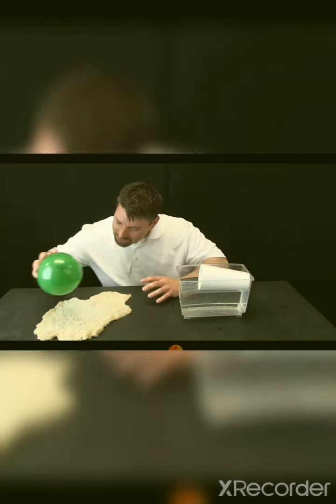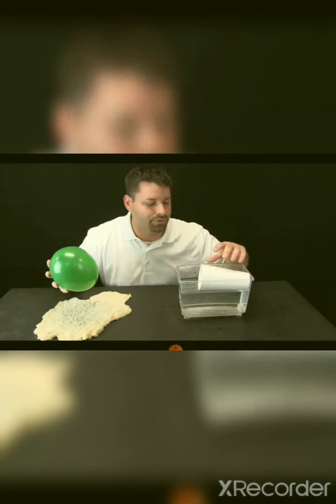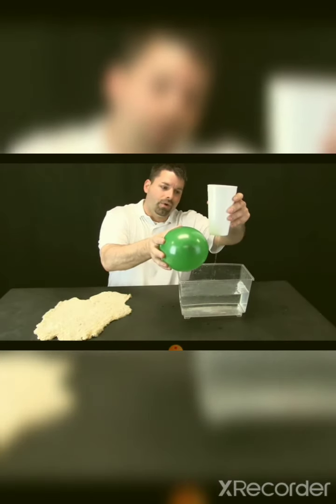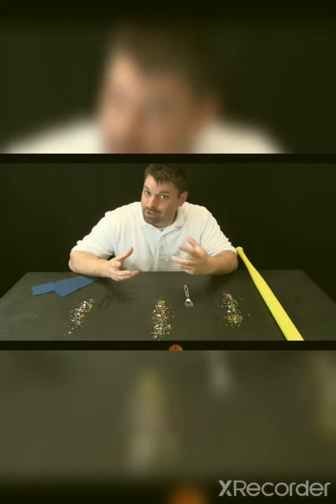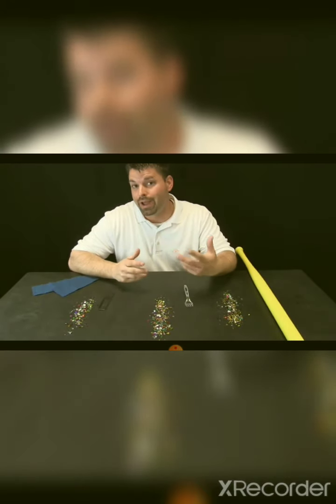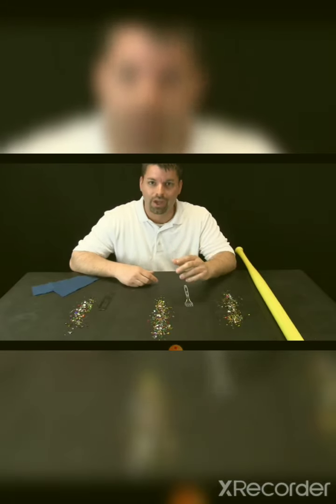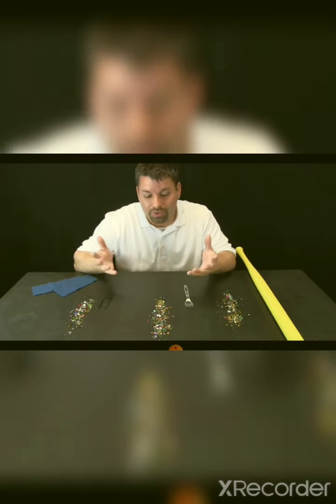So what does that mean? That means as I rub the balloon on the fur and I charge it with lots of extra negative charges, if that water is pulled toward the balloon, that water must have positive charges in it. So we know that balloons can pick up extra negative charges, but I have to wonder, can other things pick up extra negative charges? So to test this out, we have lots of just torn up little paper called confetti.